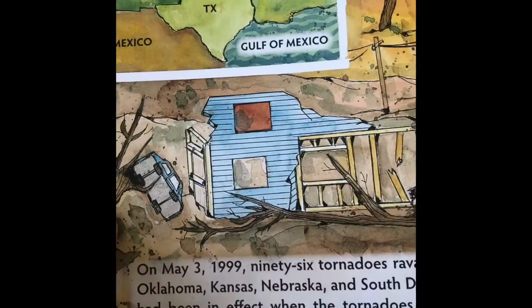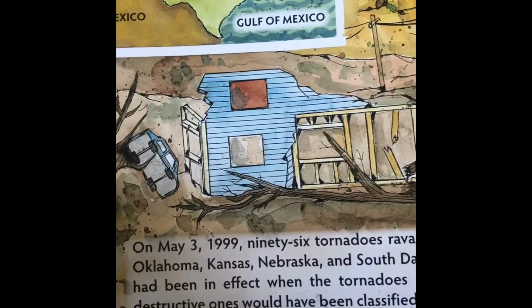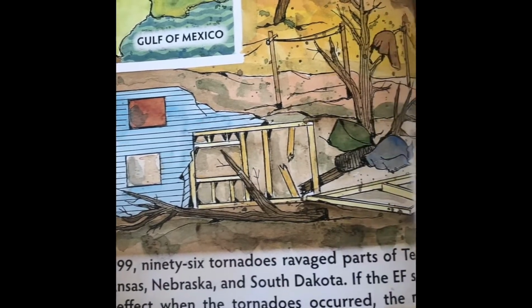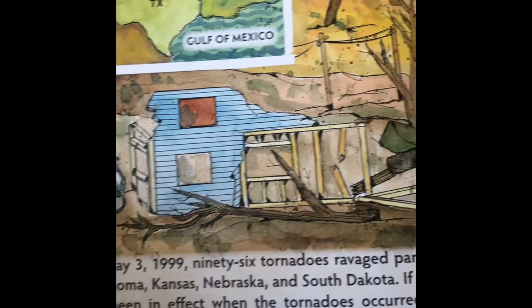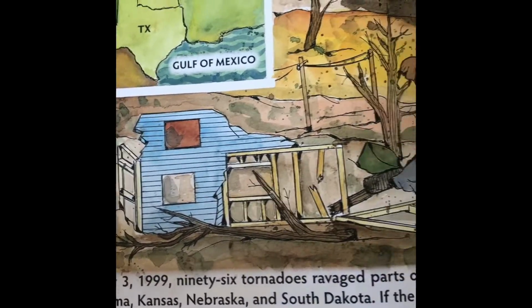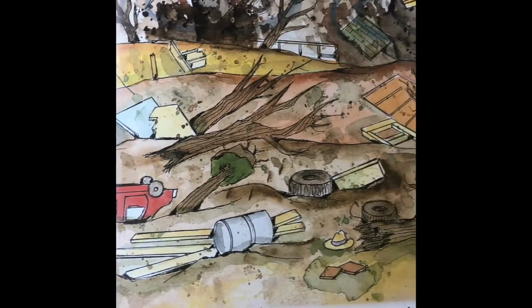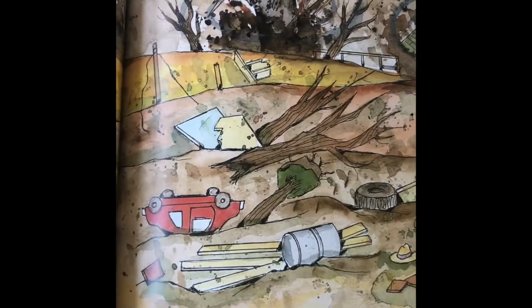On May 3rd, 1999, 96 tornadoes ravaged parts of Texas, Oklahoma, Kansas, Nebraska, and South Dakota. If the EF scale had been in effect when the tornadoes occurred, the most destructive ones would have been classified EF5. The damage in the Oklahoma City area alone was valued at more than $1 billion.